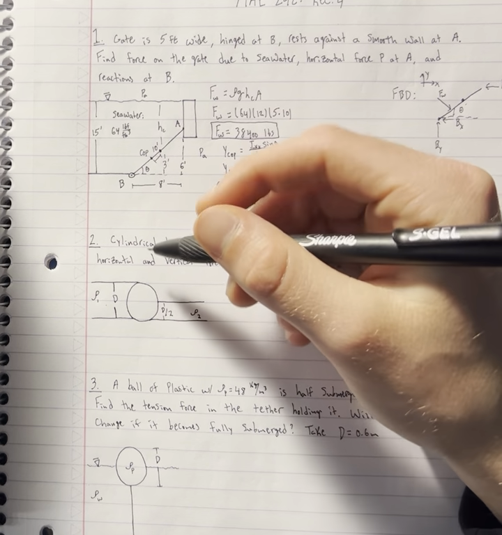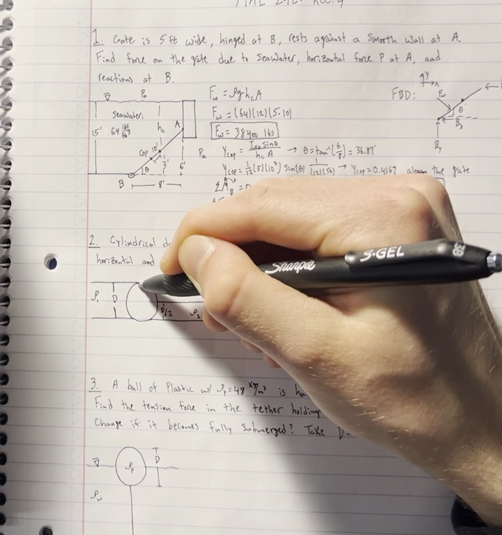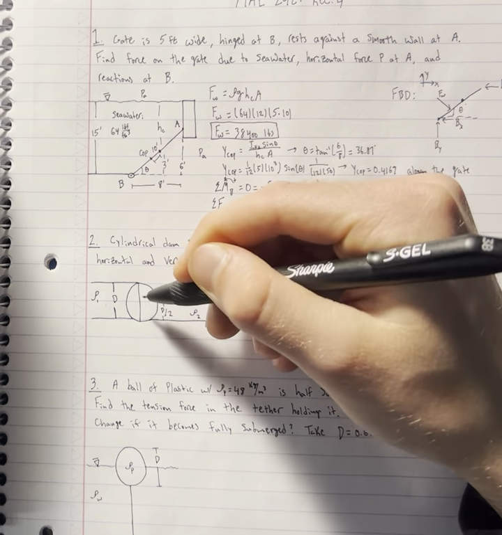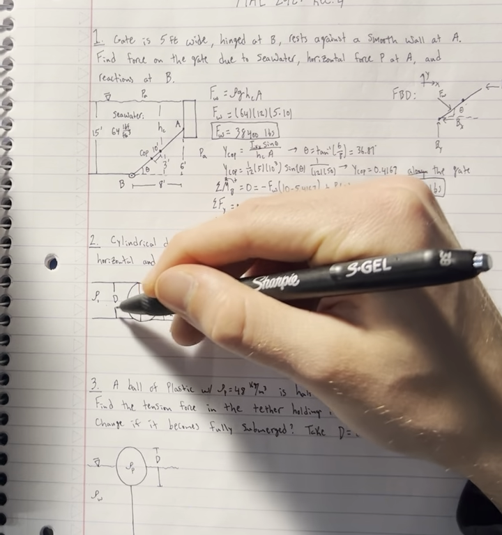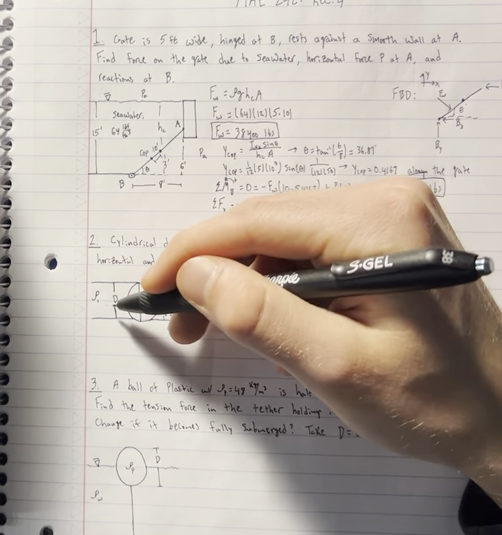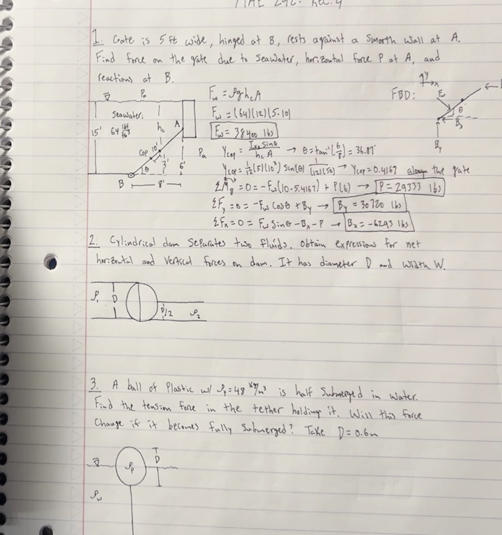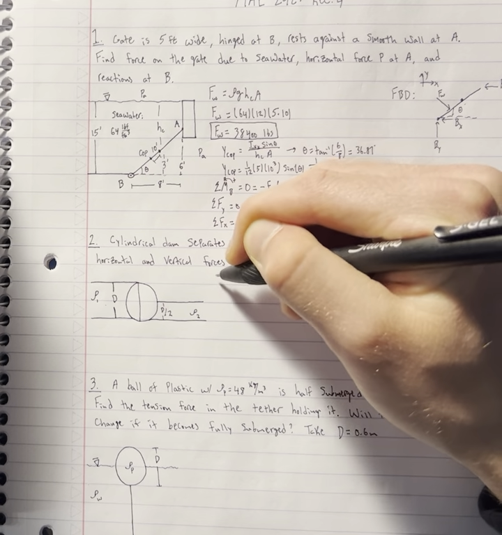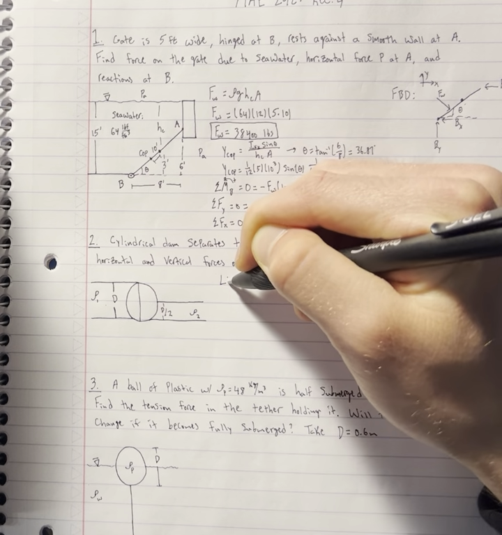So what I'm going to do here is break this problem in half. I'm going to do everything with this half first. Well, I'm going to do left side, then right side. Let's find the horizontal forces first because it's really easy to do that. So let's go left side.